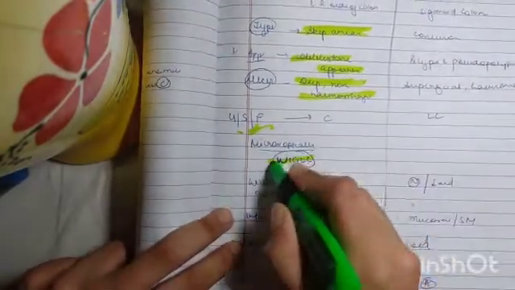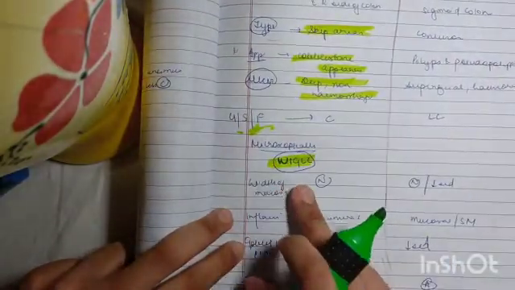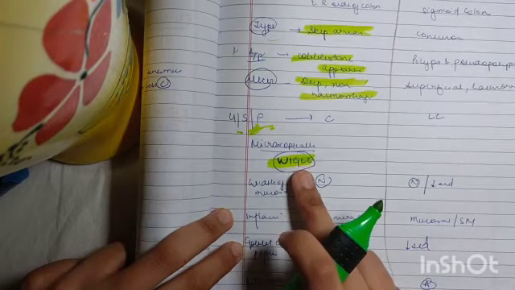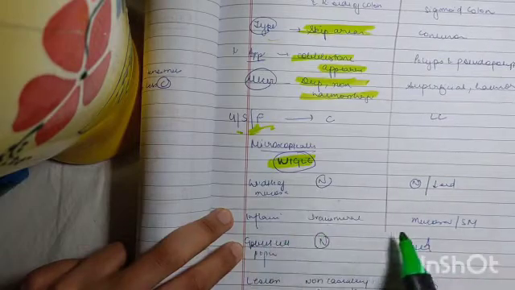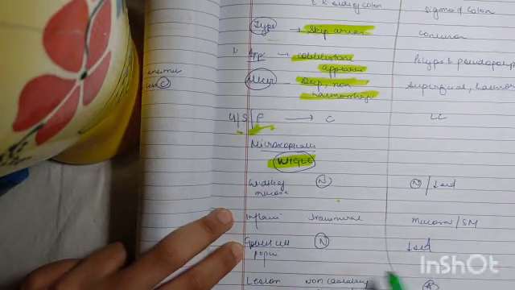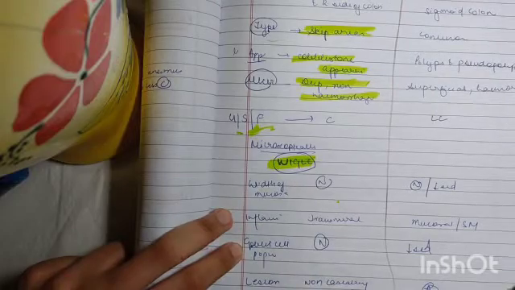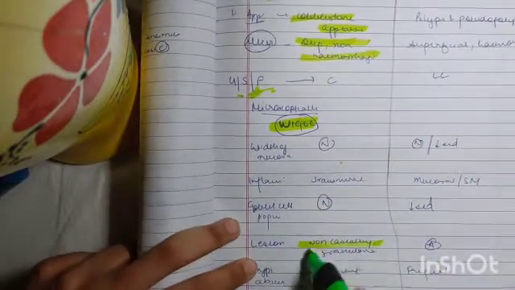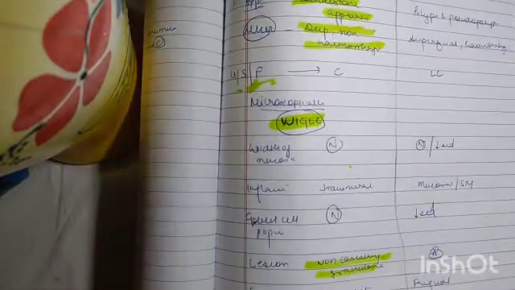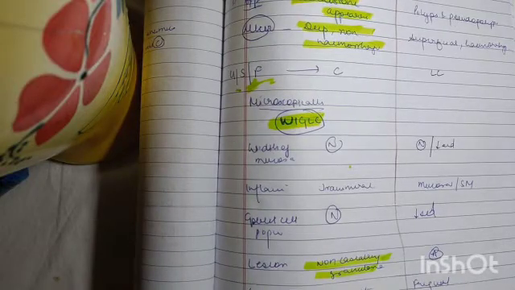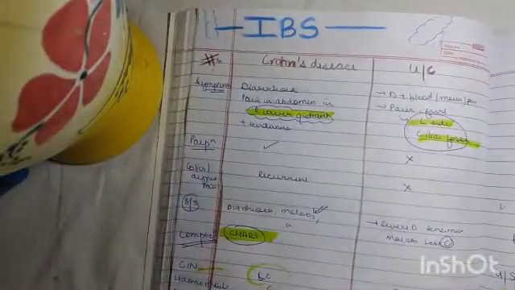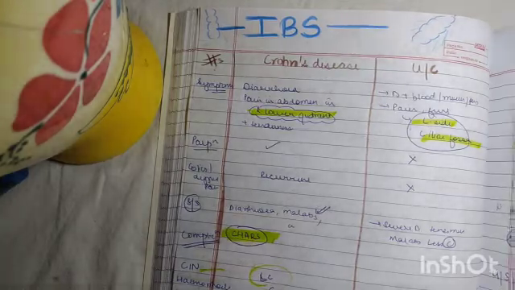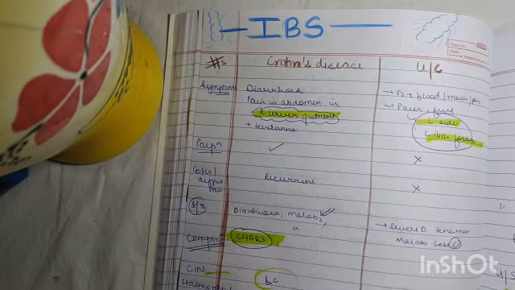So microscopically, remember WIGGLES. Width of the mucosa, inflammation, then goblet cell population, then lesion, and then crypt abscess. Width is normal, inflammation is transmural here, mucosal and submucosal there, goblet cells normal. Lesion, yes: remember it is a non-caseating granuloma, whereas it is not present in ulcerative colitis. And crypt abscess is infrequent in Crohn's disease and frequent in ulcerative colitis. So this completes the difference between ulcerative colitis and Crohn's disease, two parts of inflammatory bowel disease.